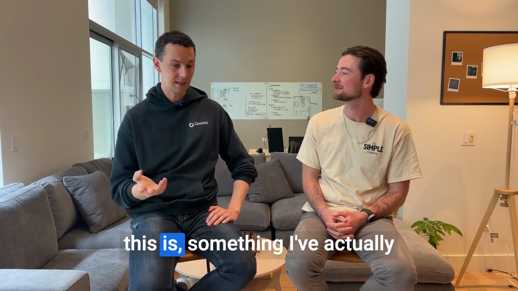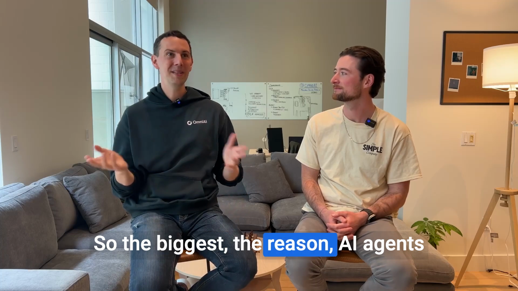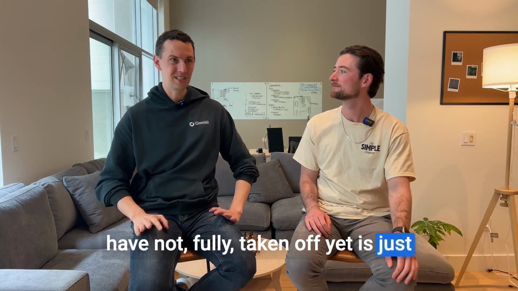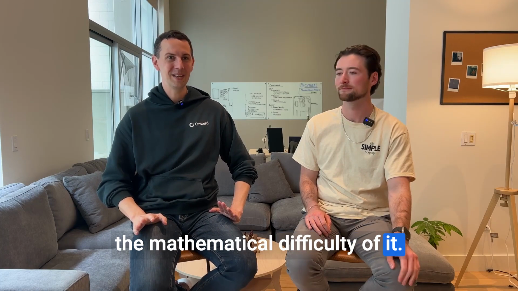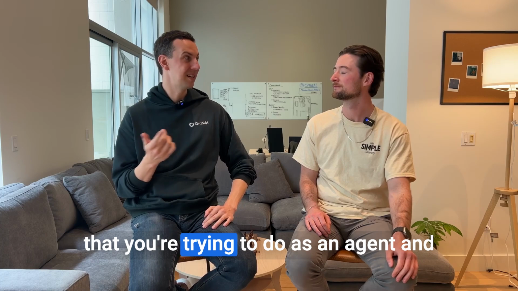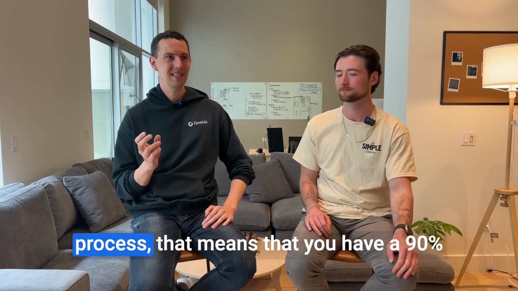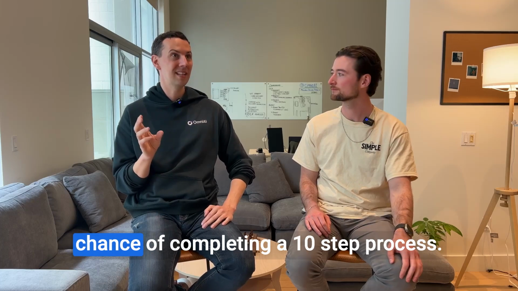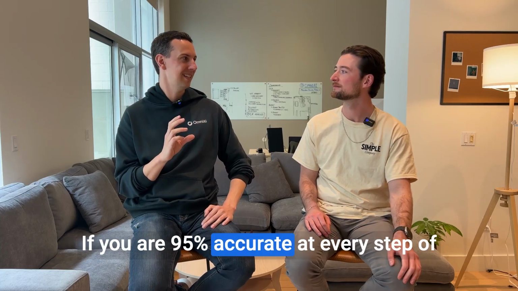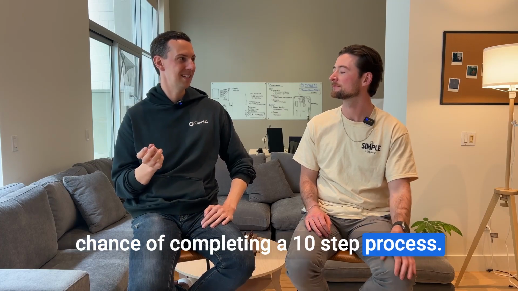Absolutely, yeah. This is something I've actually talked a lot about recently. It's compound error rate. The reason AI agents have not fully taken off yet is just the mathematical difficulty of it. Okay, if you have a 10-step process that you're trying to do as an agent, and you are 99% accurate in every step of that process, that means you have a 90% chance of completing a 10-step process. If you are 95% accurate at every step of the process, that means you have a 60% chance of completing a 10-step process.